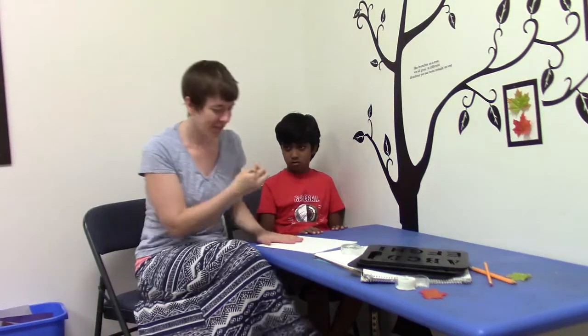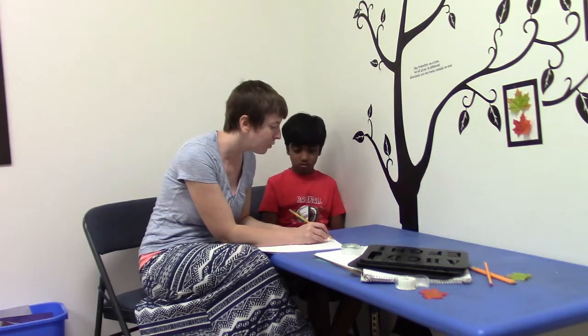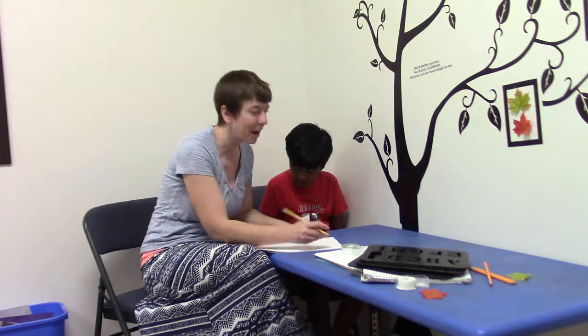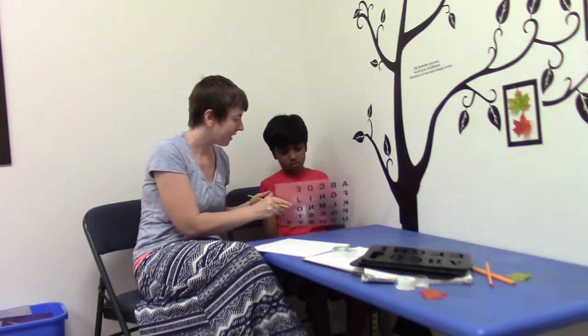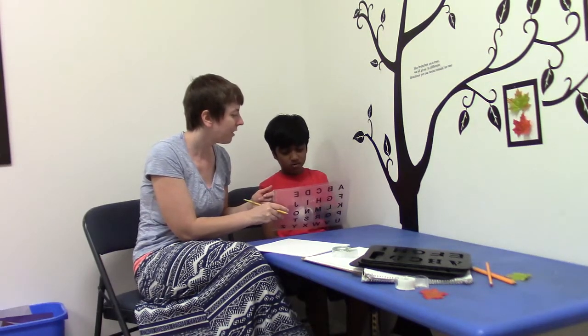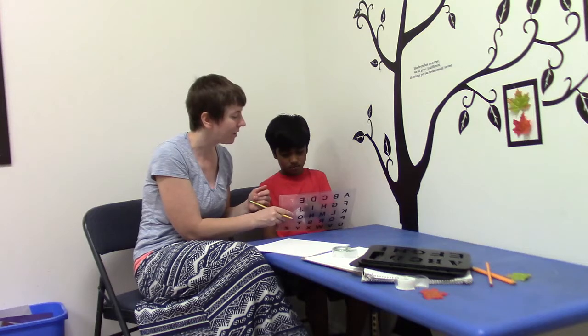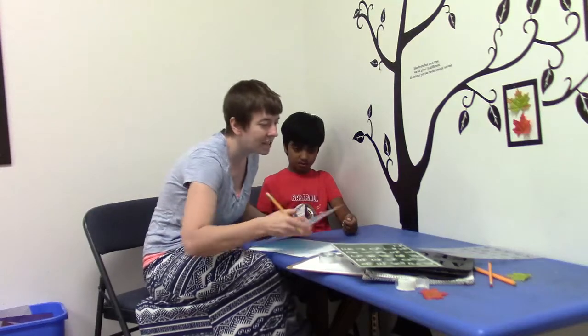So multiplication is basically fast addition, where you're trying to add groups of the same amount. When you're multiplying, you're going to add groups of the same amount. Having that in mind, let's do that. We use this all the time.